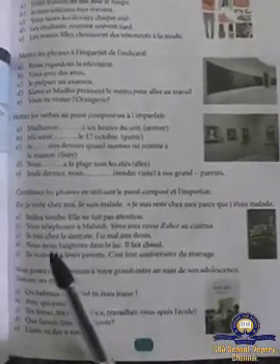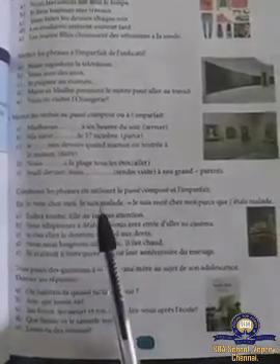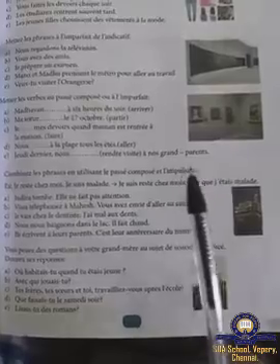Hello, good morning students. Last class we finished the second lesson, the first three grammar exercises, one, two, three. Now we are going to start the fourth grammar exercise, second lesson, page number 17. Look at the fourth grammar exercise: Combinez les phrases en utilisant le passé composé et l'imparfait. One example is given. Two sentences are given, and you have to make a single sentence by using the passé composé and imparfait.